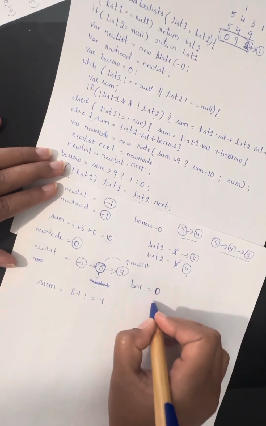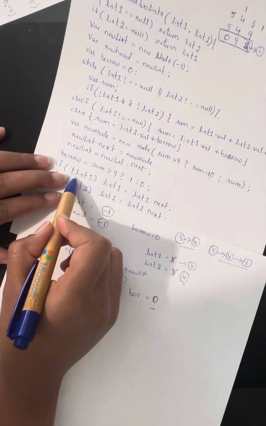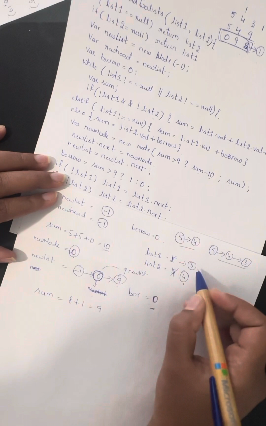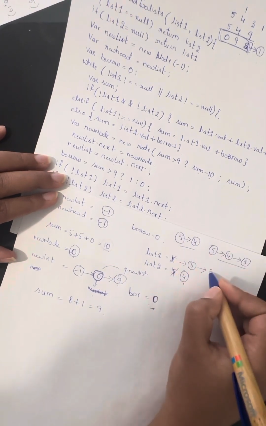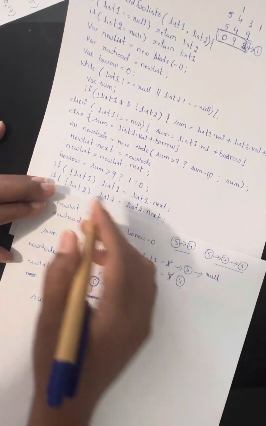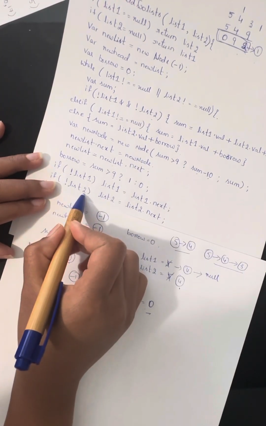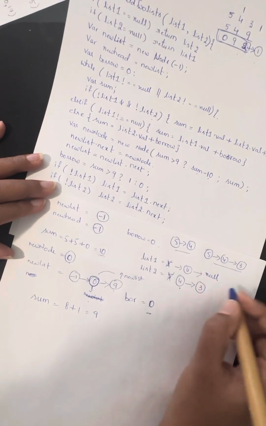So now the borrow is 0, and we'll check if list 1 is not null. It is not null, so it becomes list 1 dot next, which is null. And if list 2 is not null, it becomes list 2 dot next, so it becomes 3.